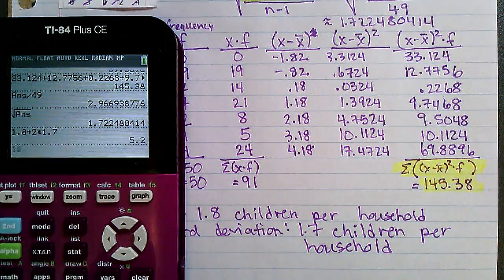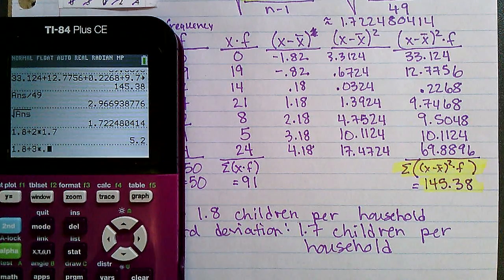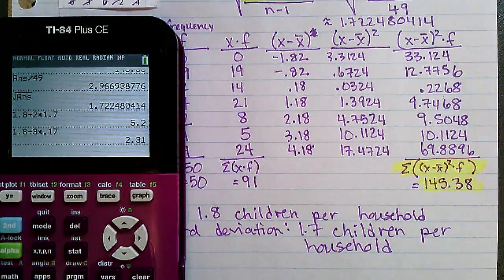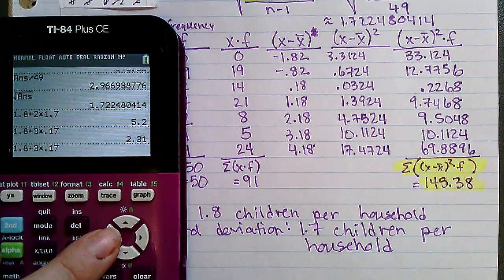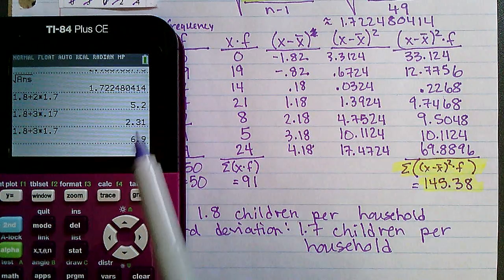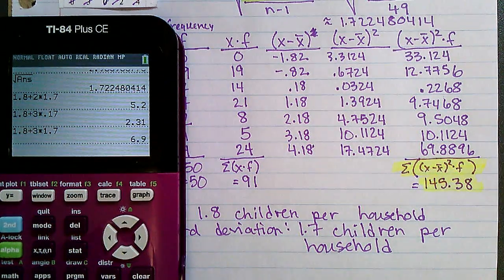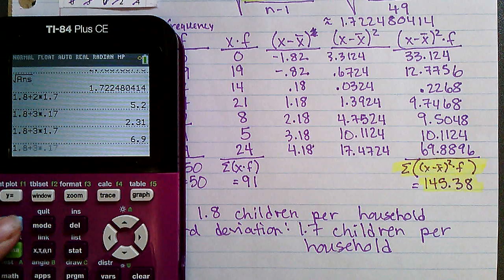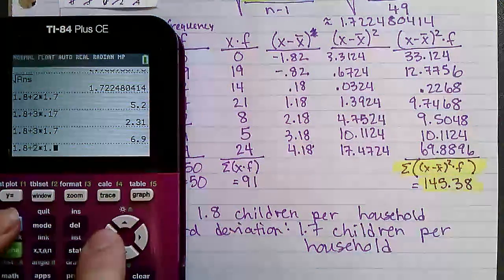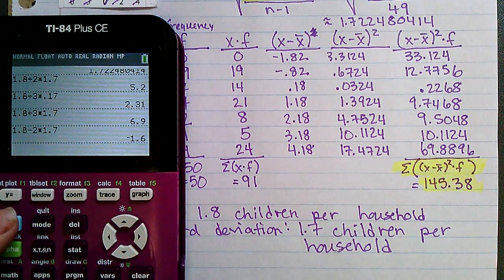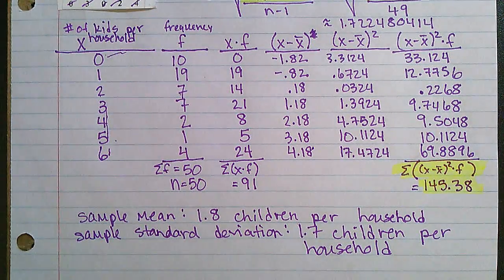And 1.8 plus 3 times 1.7, if you have more than 7 children, it would be considered very unusual, and vice versa. I can subtract 2. So if you have fewer than negative 1.6, it would be considered unusual, and I would agree with that because that's kind of an unusual amount of kids.